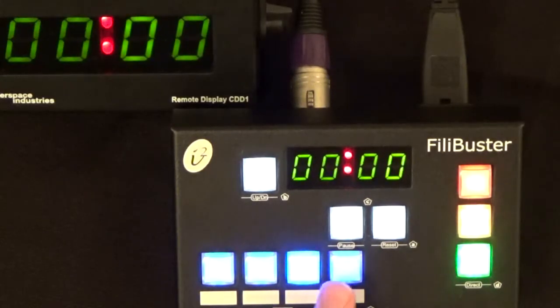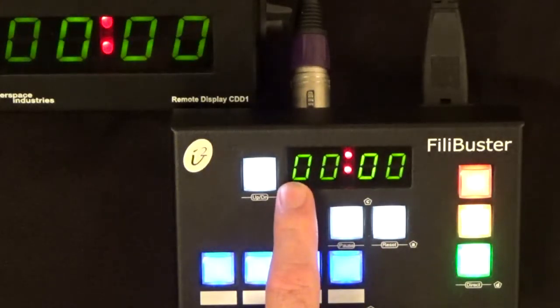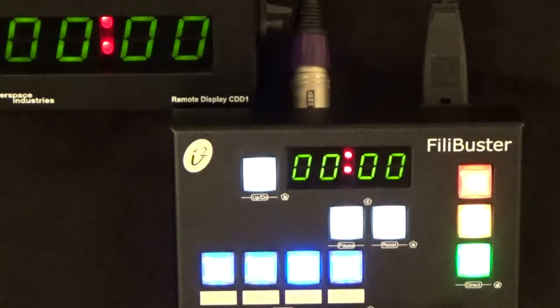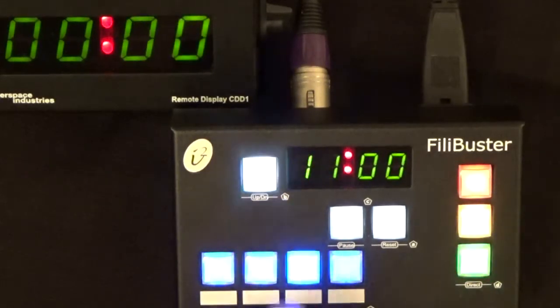Release it, and this preset is glowing slightly brighter than the others to say this is the key we're going to be working on. It's showing 0 time because in this mode it looks like it's going to be counting up. To count down, we select position B, and here we are.